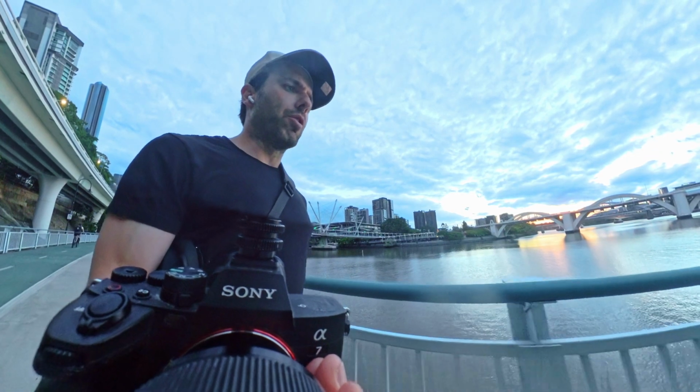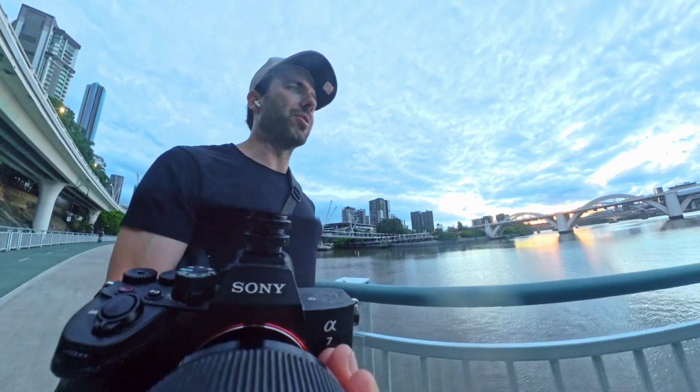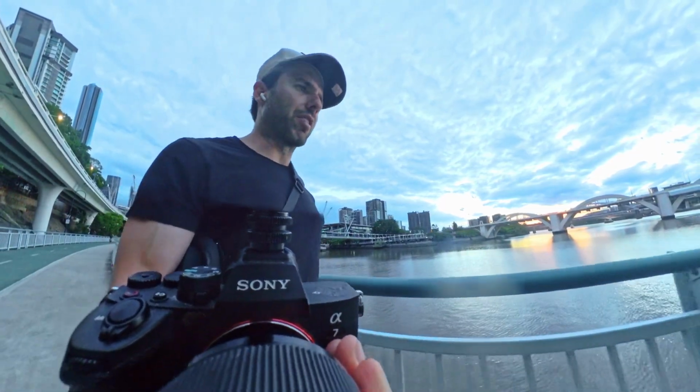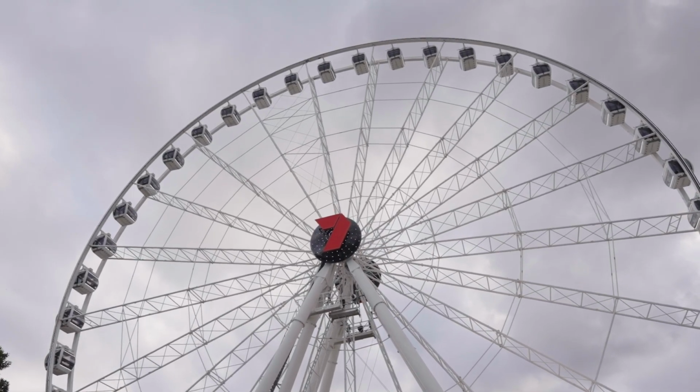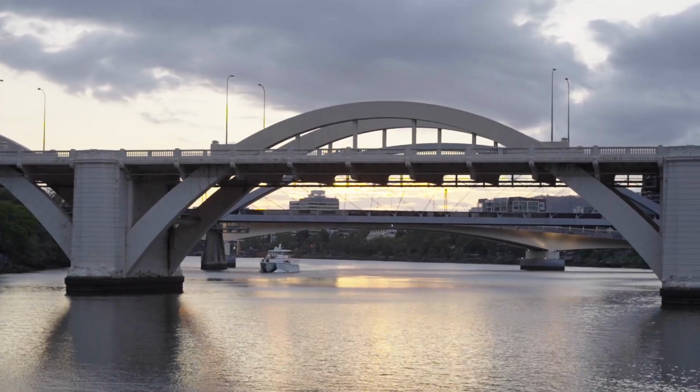So if you're bored or looking for something to do and you've got a camera, get out, just go for a walk and explore the city with your eyes and through the lens of your camera.